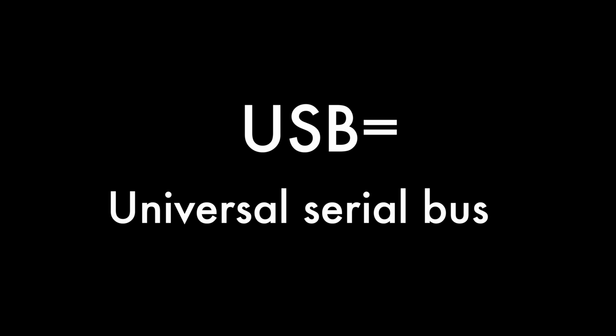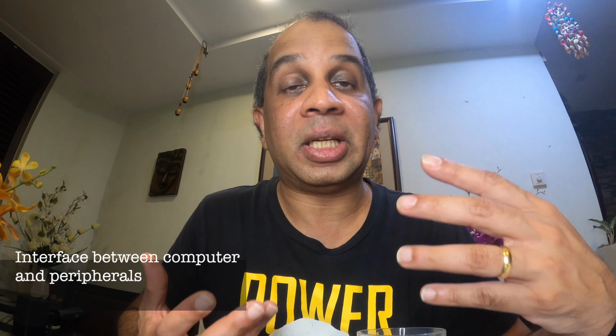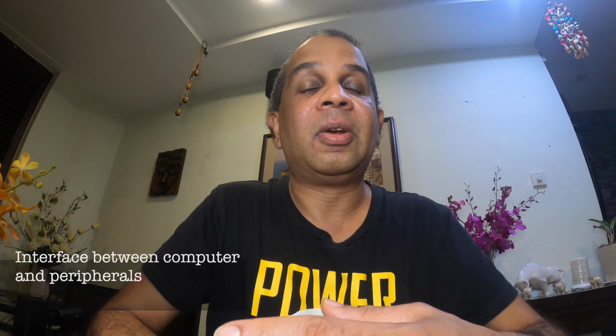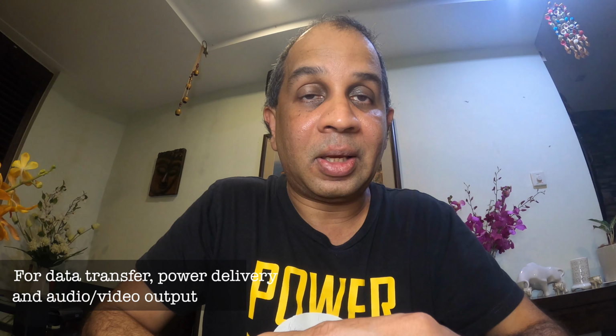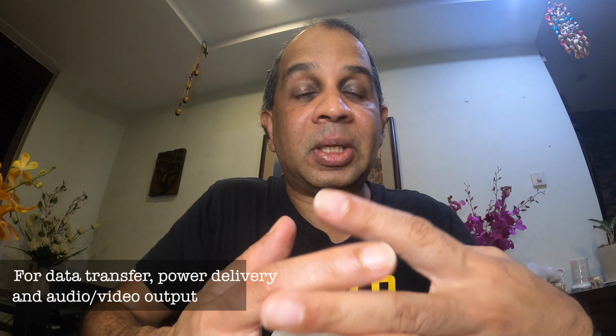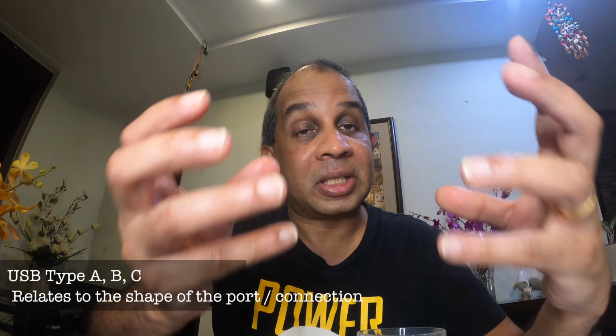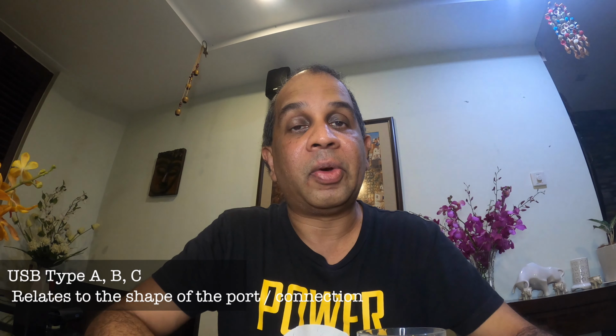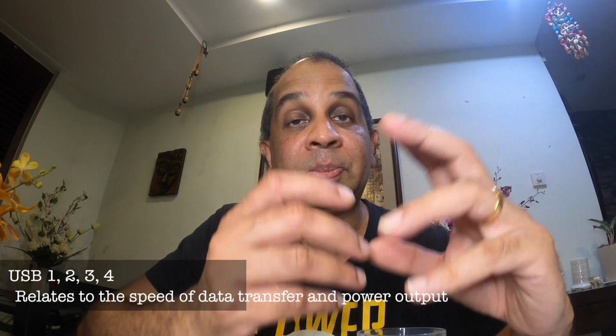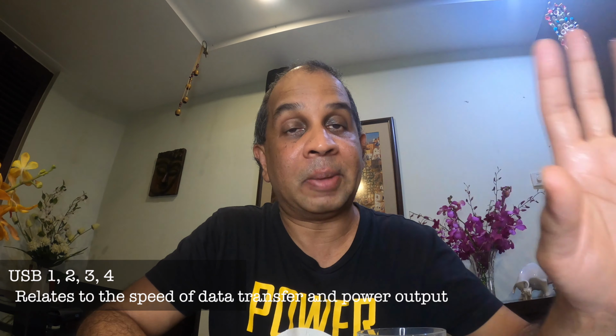When you talk about USB, it's actually called Universal Serial Bus. It is an interface to help you connect devices from your laptop to other devices. Okay, and the nomenclature comes in alphabetical form and numerical form. Don't worry. When you talk about USB A, B, and C, it's actually talking about the type of the port, the shape of the port. When you talk about USB in the numeral form, it's actually the speed of data transfer. So one is the shape of the port, the other one is speed of data transfer. Let's go one by one into this.